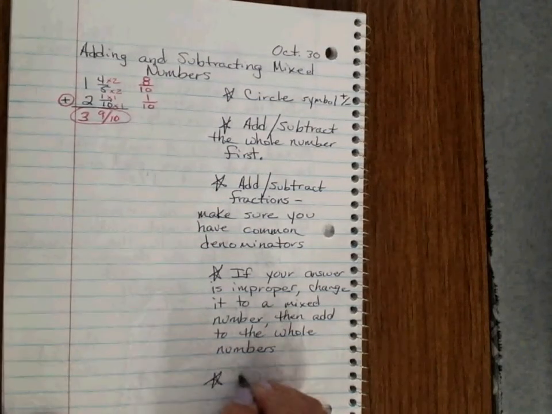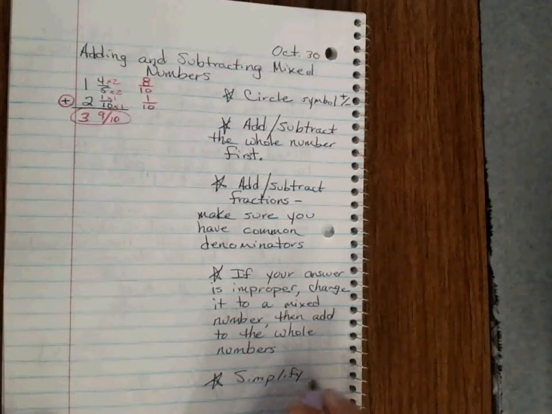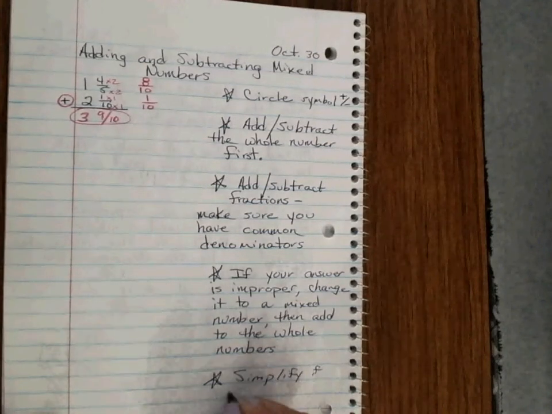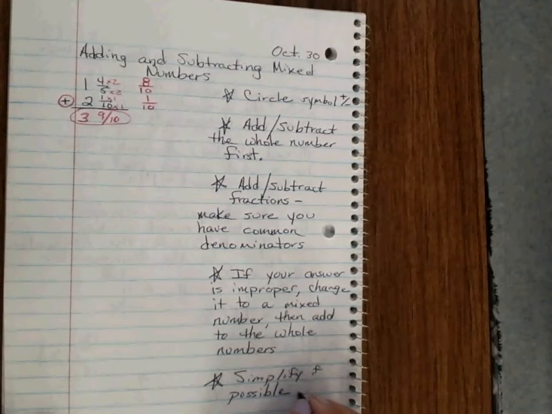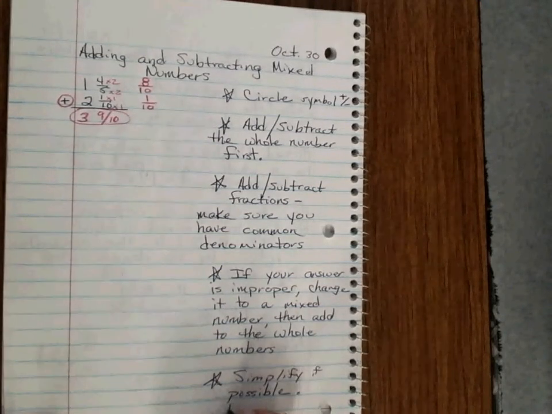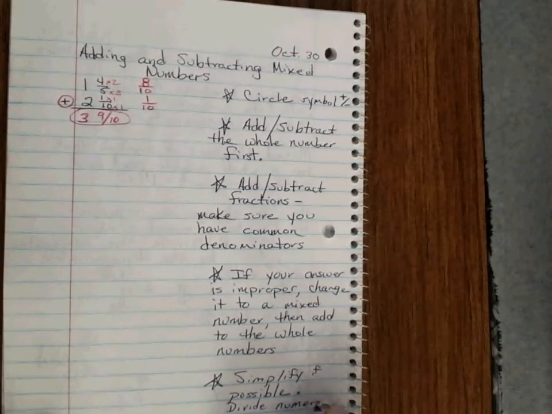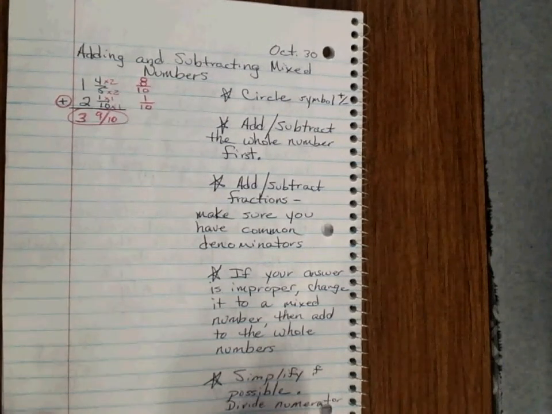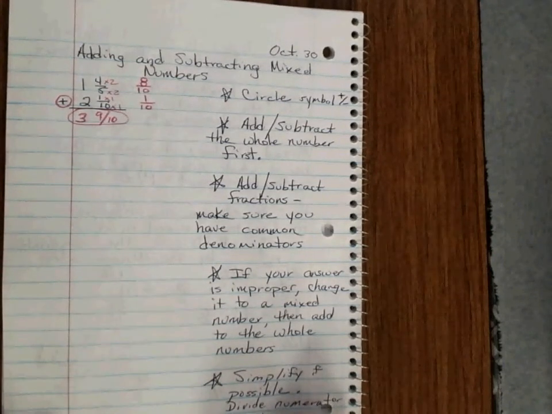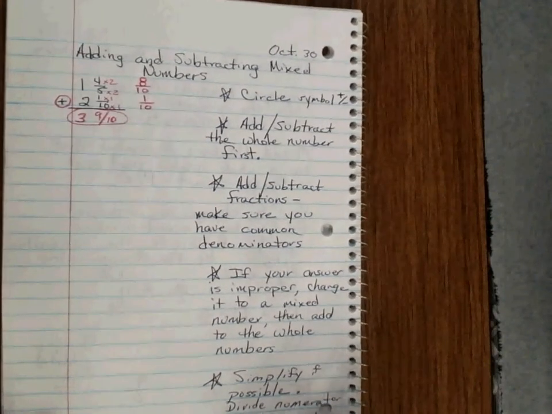And always, always, always simplify if possible, by dividing numerator and denominator by the GCF. Remember, that's where we make our T-charts.